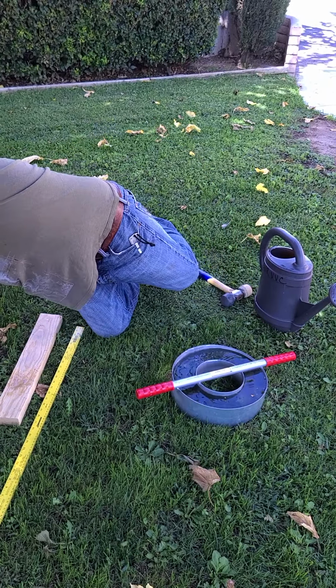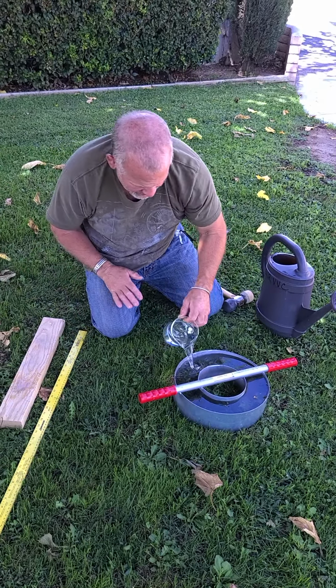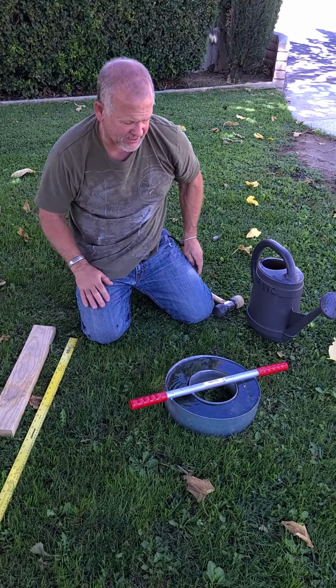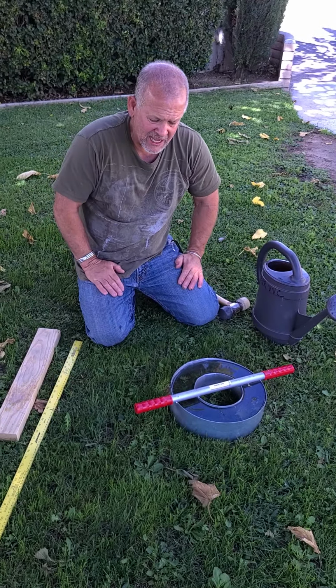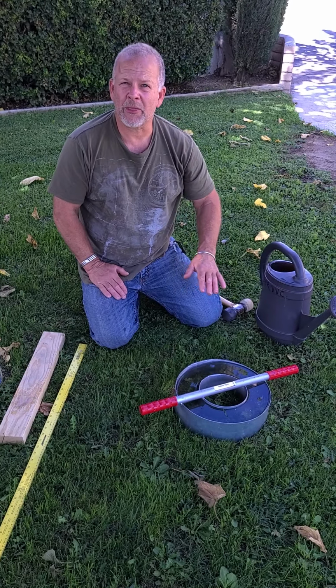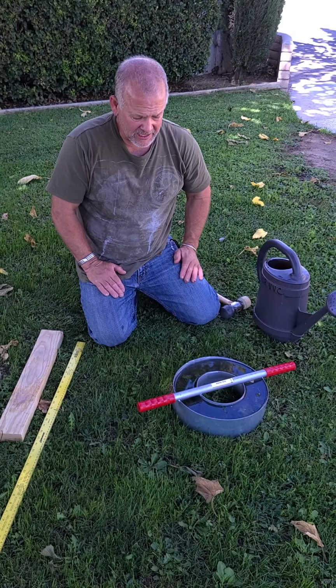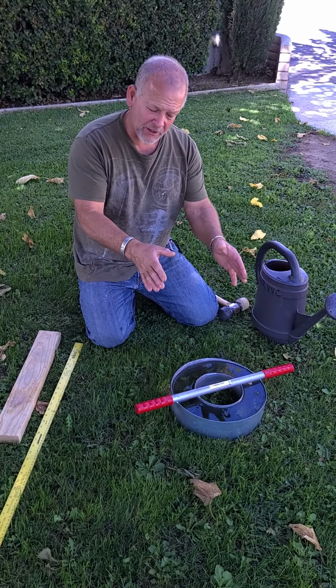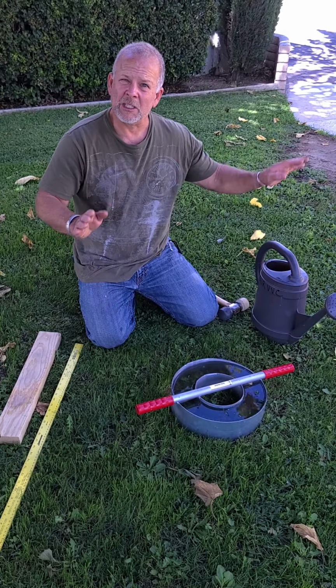I'll give it a little bit more. And there you go. That's pretty well filled to the top. As this goes down, I'm going to keep it filled, and we're going to let this sit at steady state for about 30 minutes. We're just going to make sure that it continually stays full, and that the soil profile underneath this outer ring is totally saturated.